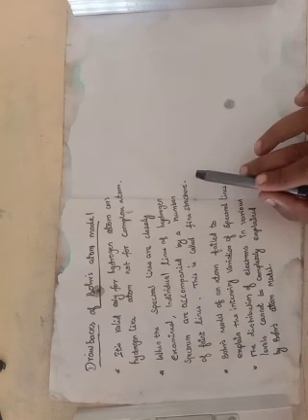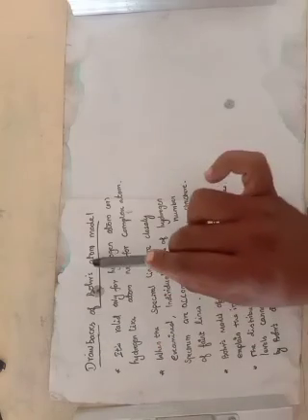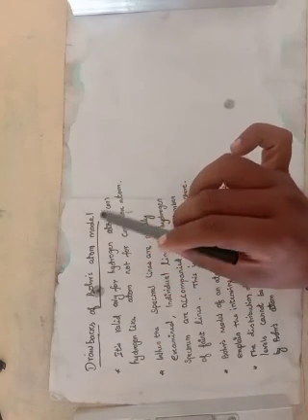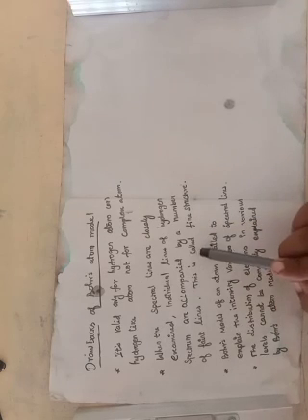Next point, when the spectral lines are closely examined, individual lines of the hydrogen spectrum are accompanied by a number of faint lines. This is called fine structure. The Bohr model of an atom does not explain the fine structure of the spectrum. The faint lines are not explained by the Bohr model.